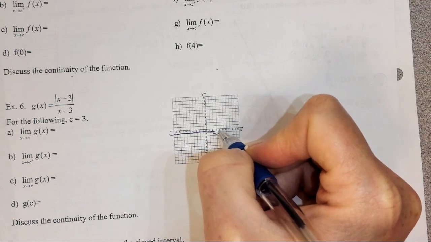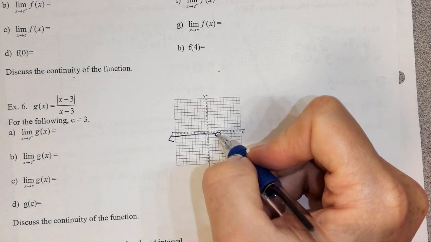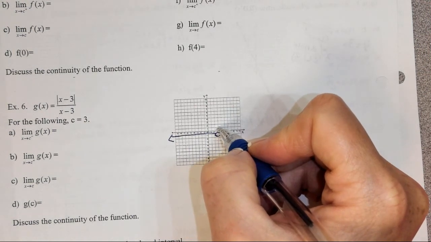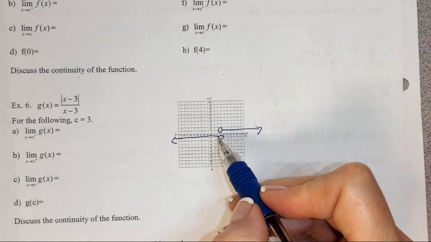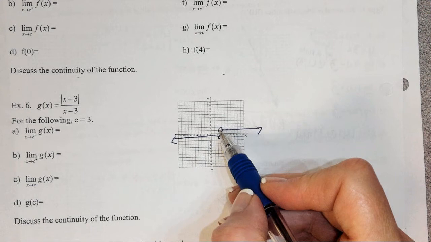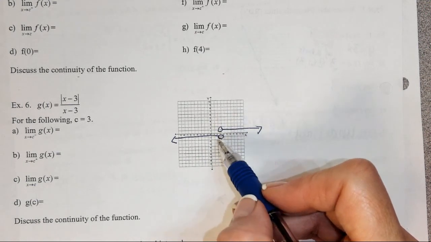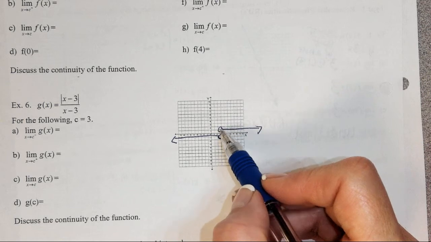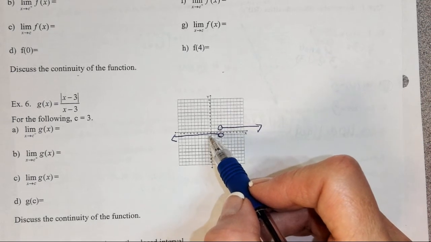So you've got to take that all the way over to an x value of 3. When you get to the x value of 3, you need to jump up, and now you're at positive 1. So we need to see an open dot here and an open dot here at x equals 3. So this is still a function because it passes the vertical line test. It's actually completely undefined there when x equals 3. Both of these are open dots.